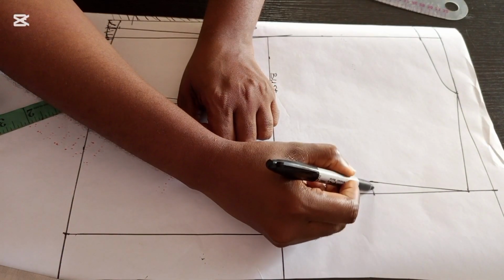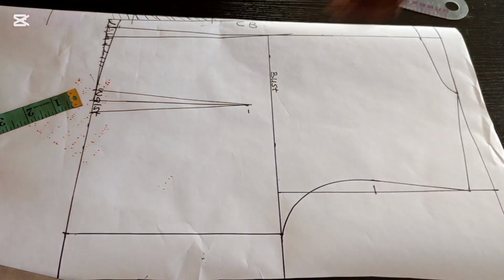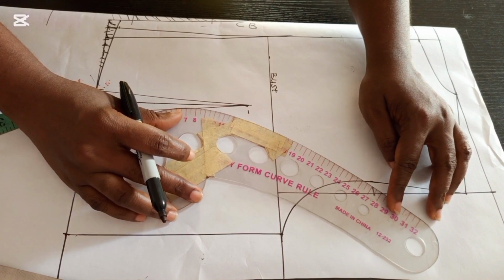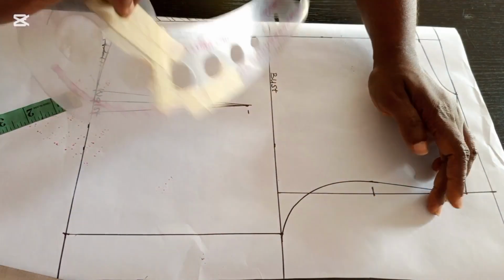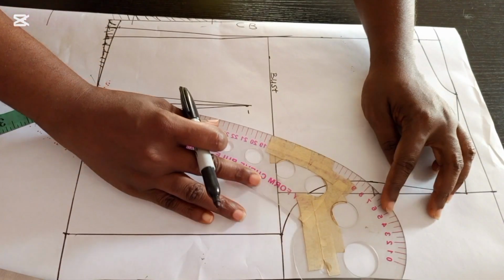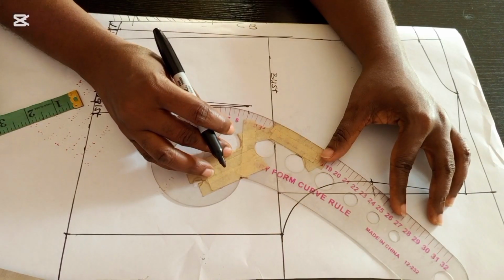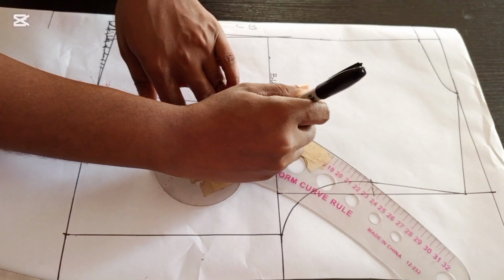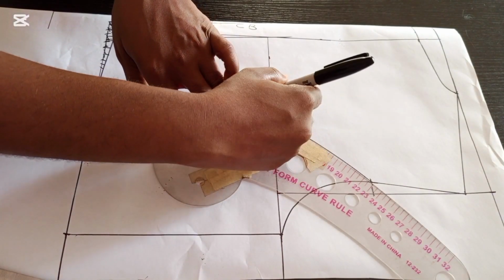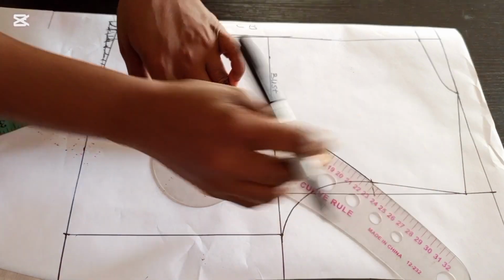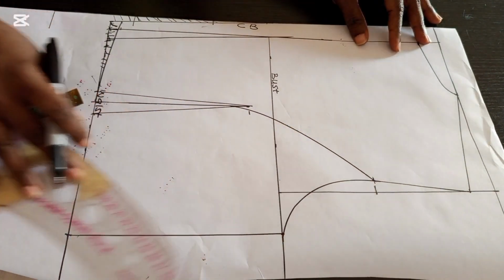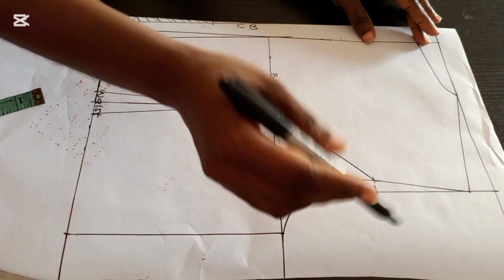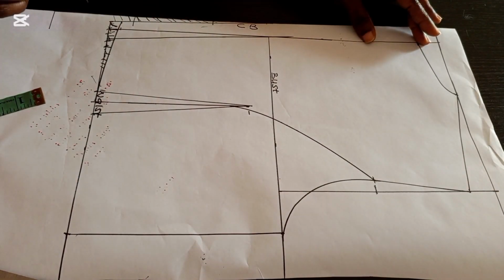So this point here, this midpoint of the armhole, that is where we'll curve our princess seam. You place your French curve this way. So here you have it. Then you go ahead and cut your pattern.